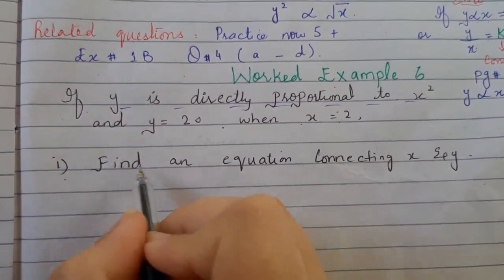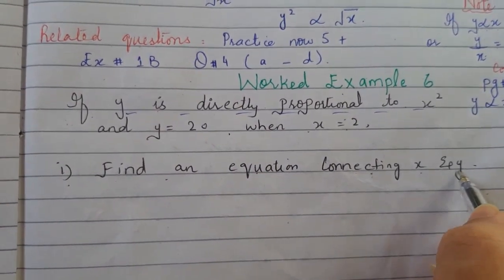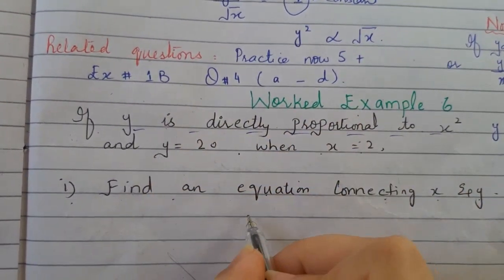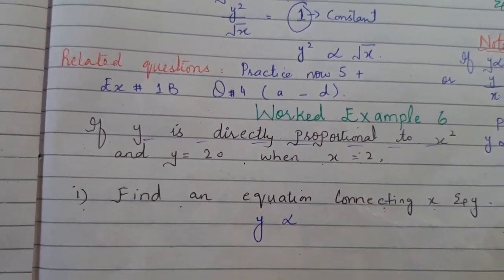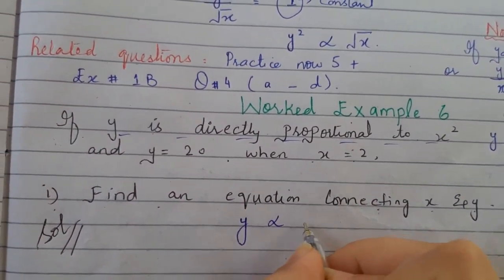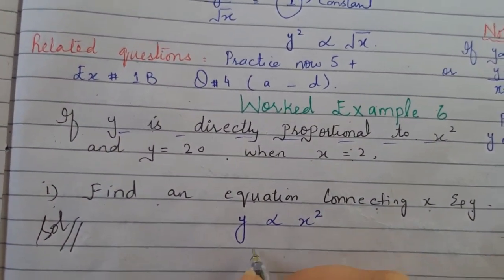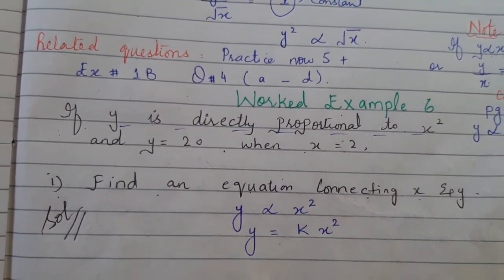In the first part, we have to find an equation connecting x and y. So what is given to us? That y is directly proportional to x square. It means that y is equal to kx square.